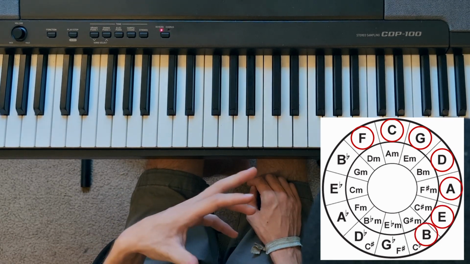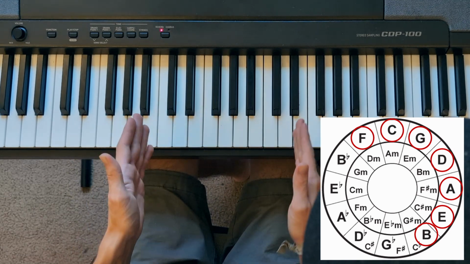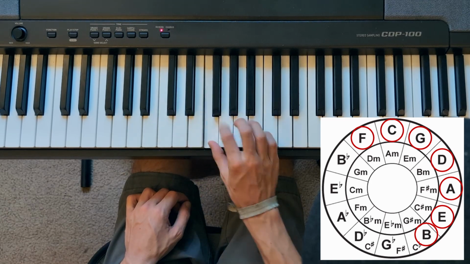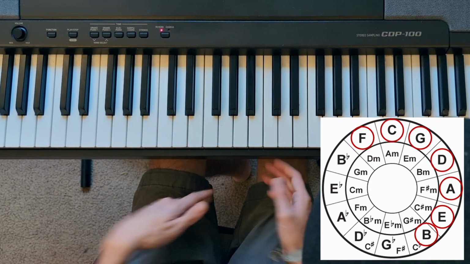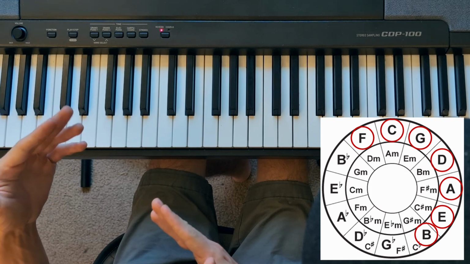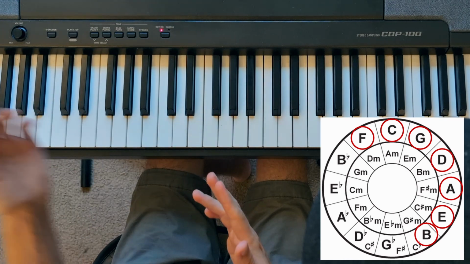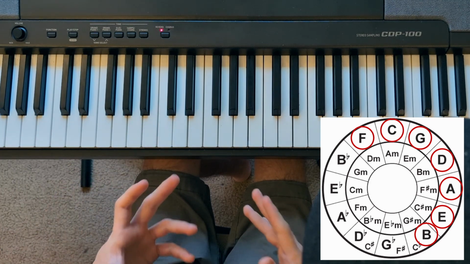So we've just played all 7 of the white keys. If we arrange them so they all fit within 1 octave, we find that those notes make up the C major scale. So by looking at the circle of fifths, we can see how those notes are closely related to each other by fifths, and thus why the major scale sounds so consonant to our ears.